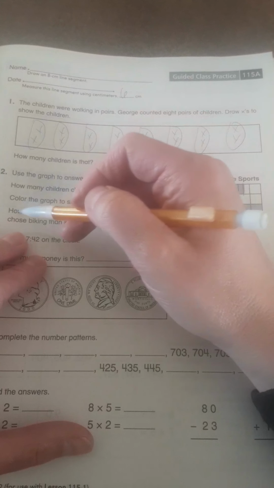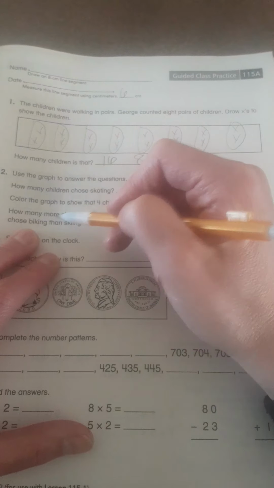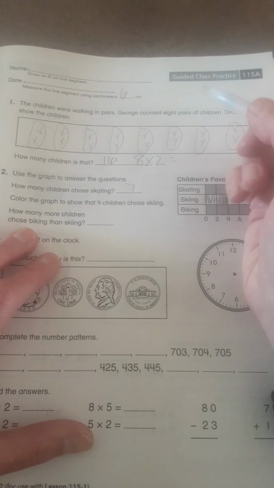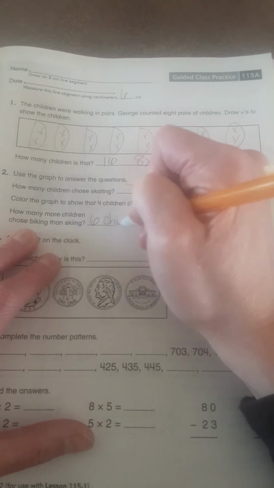Here we go. How many more children chose biking than skiing? Well, biking was 10, skiing was 4, and they want to know how many more. How many more is just like how much more. So we have to subtract 10 minus 4 is 6 children.